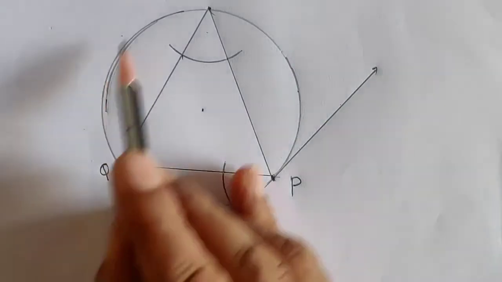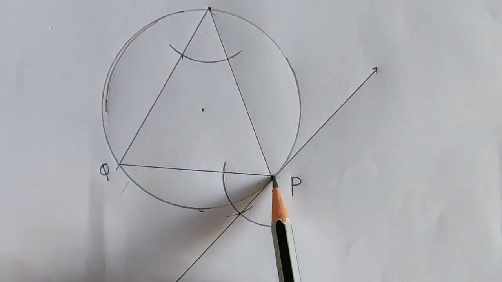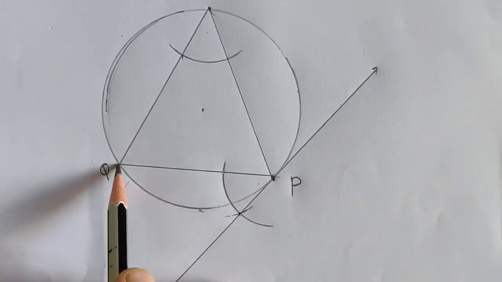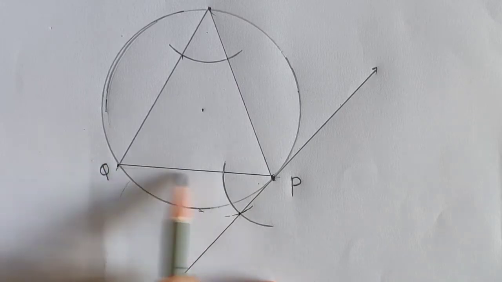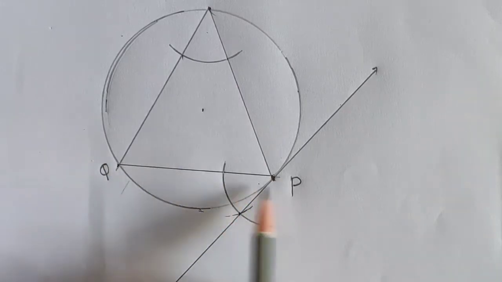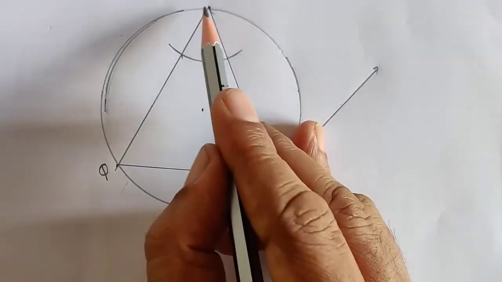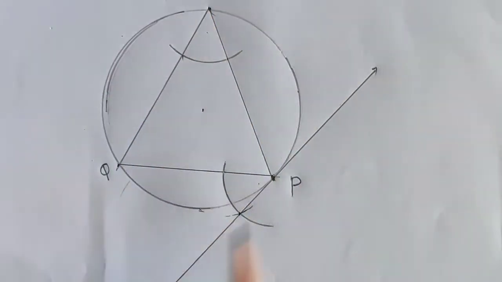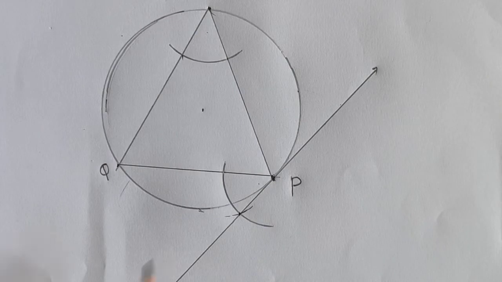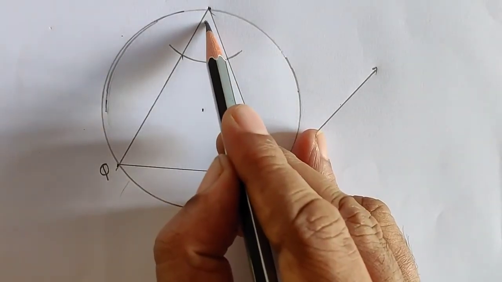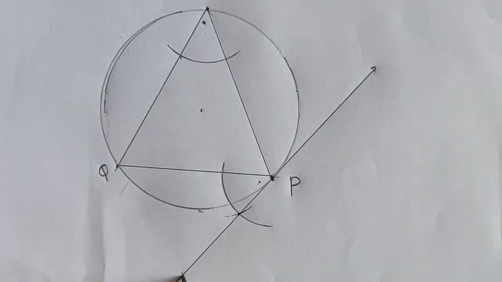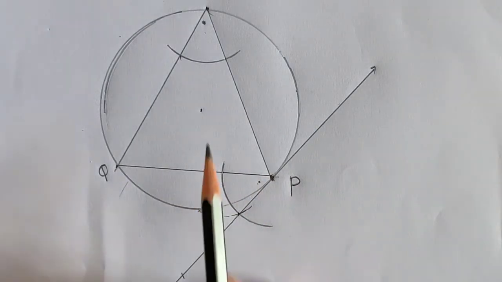Listen again. Draw the circle, take point P on the circle, then take any point Q and draw chord PQ. After drawing chord PQ, take a point R opposite to it. Then complete the triangle PQR. After completing the triangle PQR, we have to draw angle R and here angle QPT, suppose here it is T, congruent. You know how to draw the congruent angle.